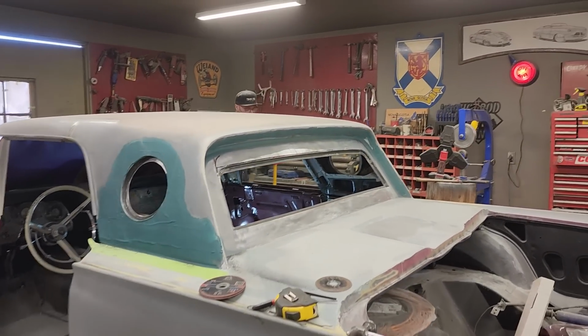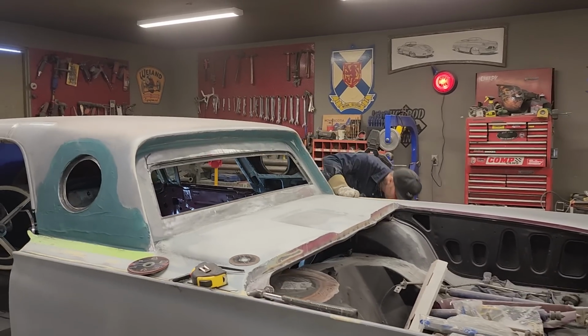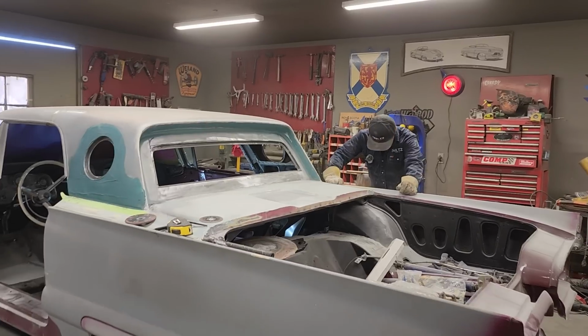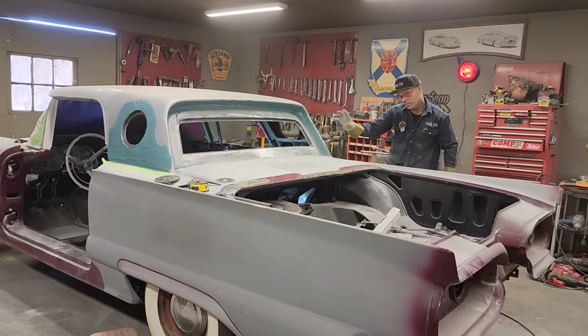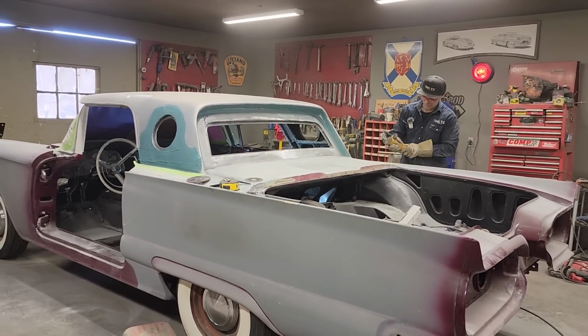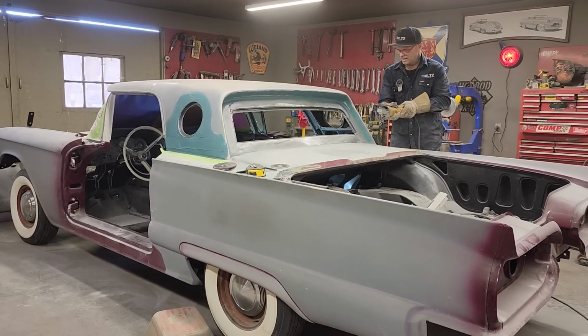So whoever said they didn't like the back window, I feel the same. I didn't mind it before I put the portholes in, but now that I got the portholes in, it doesn't work anymore. Not for me.